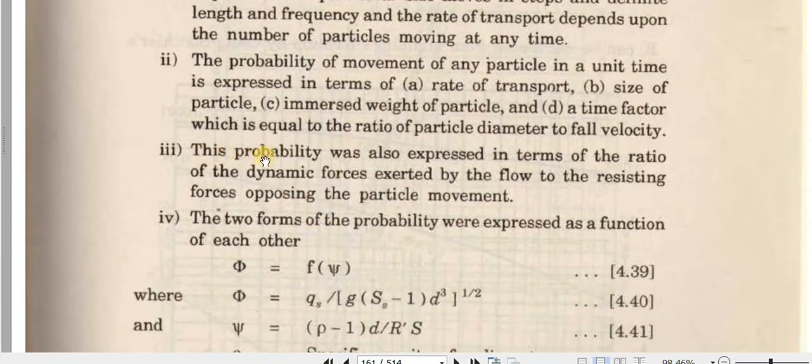Third, this probability was also expressed in terms of the ratio of dynamic forces exerted by the flow, because water exerts dynamic forces. Water tries to erode the particles from the bed and banks, and water also tries to keep the particles in suspension. There are other forces which are resisting forces, opposing the particle movement, that depend upon the cohesiveness of the soil.